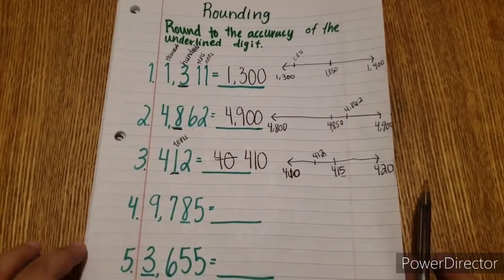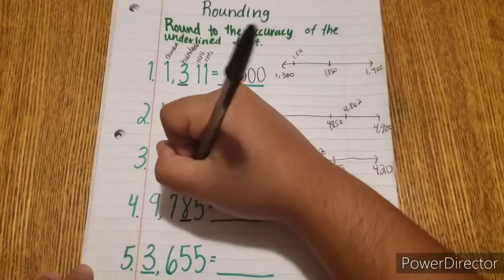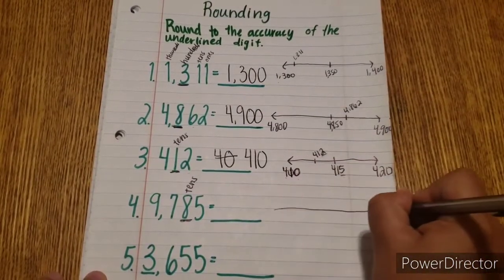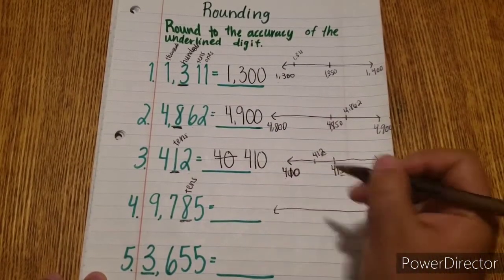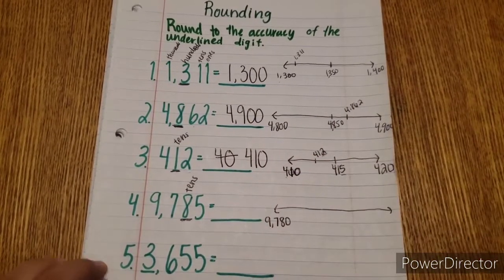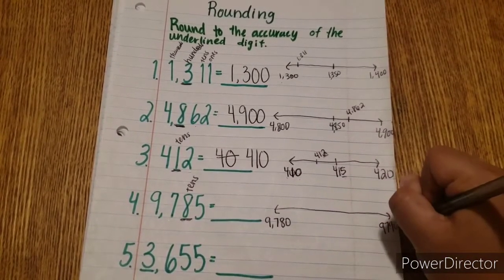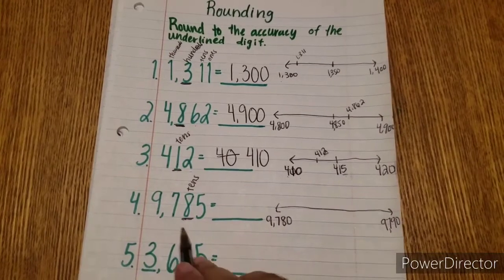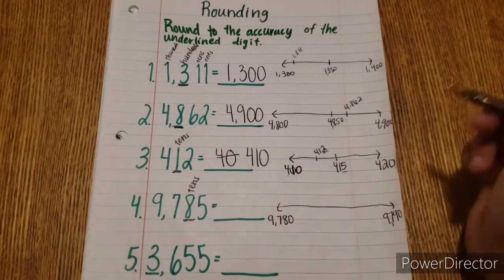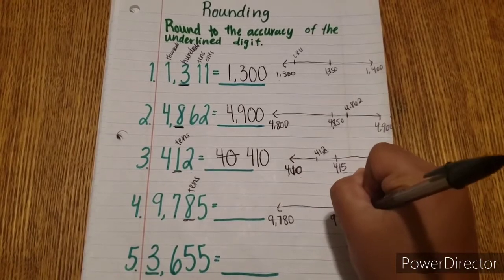We have 9,785. The number that's underlined is 8, and that is in the tens place. So for this one, it would either be 9,780 or 9,790. Why? Because we are working with the tens place, not the hundreds place. The middle would be 9,785.